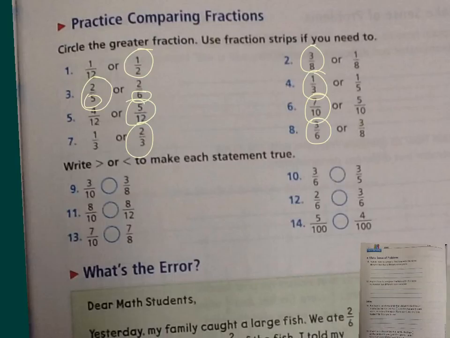Okay, for 9 through 12, I want you just to write a greater than or less than sign to make each statement true. It's no different here. All you're going to do is pick the bigger one and make sure the mouth of the Pac-Man guy is opening up to the bigger number. So 3/10 or 3/8, well, you know 3/8 is bigger because you get 3 out of 8 pieces rather than 3 out of 10. Number 10, 3/6 or 3/5, once again, you want 3 out of 5 rather than 3 out of 6. I want you to work on 11 through 14 on your own.